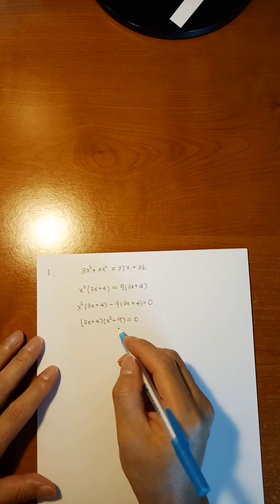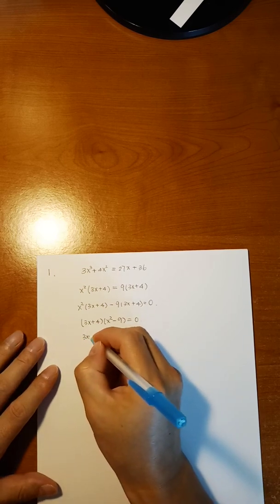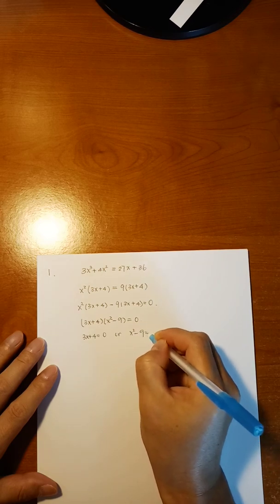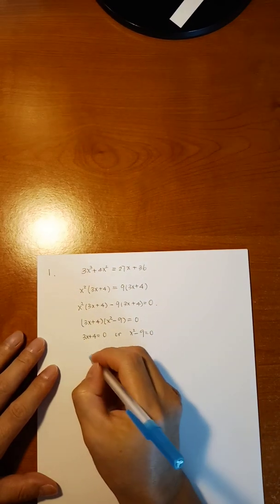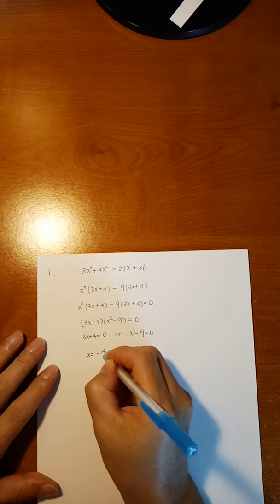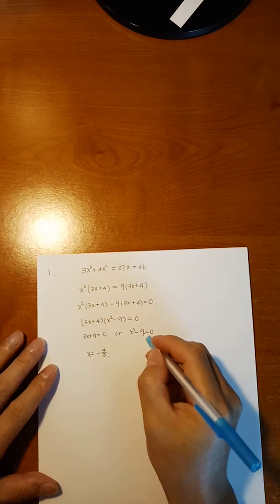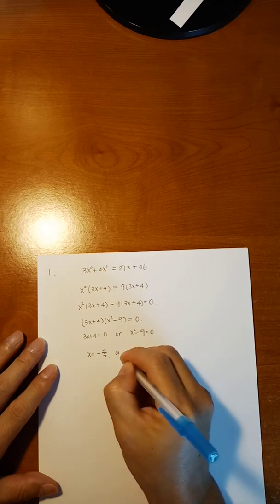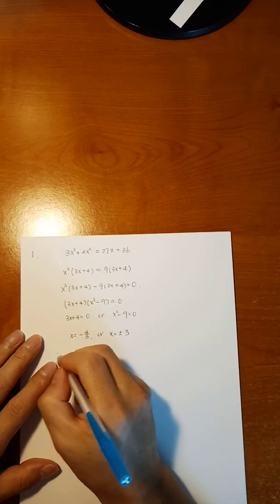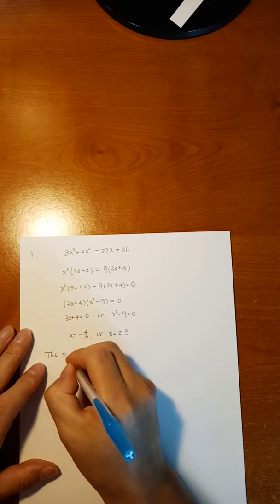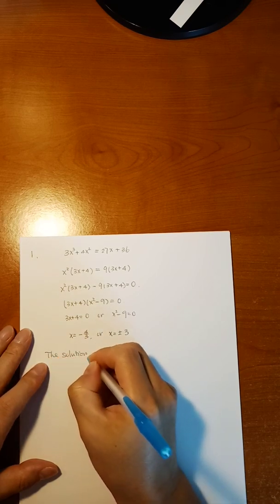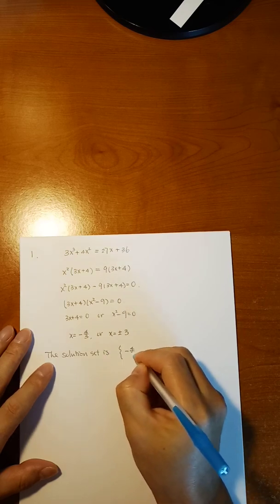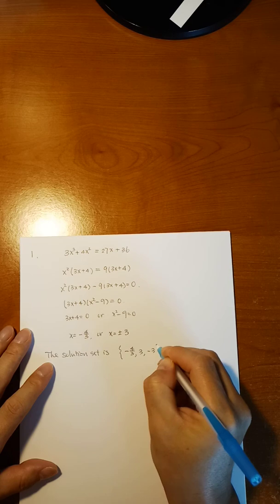So by the zero product property, either 3x plus 4 equal to 0 or x squared minus 9 is equal to 0. 3x plus 4 equal to 0, then x is negative 4 over 3. X squared minus 9 equal to 0, then x is plus or minus 3. There are two square roots. Okay, so the solution set is negative 4 over 3, 3, and negative 3.